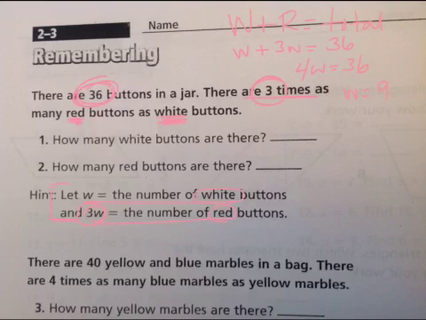So we know that W stands for white. We know that there are 9 white buttons. To figure out how many red buttons there are, we're going to have to multiply it by 3 because it tells us 3W, 3 times as many, and that gets us 27. When we add 9 and 27 together, we get 36, so we know that our answer is correct.